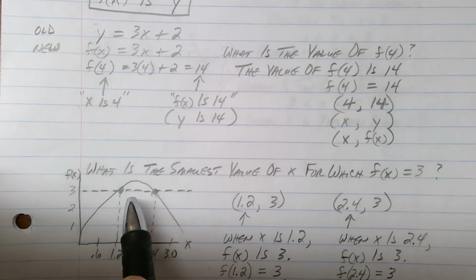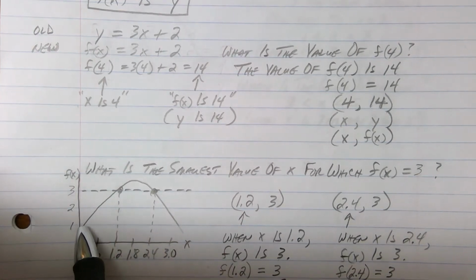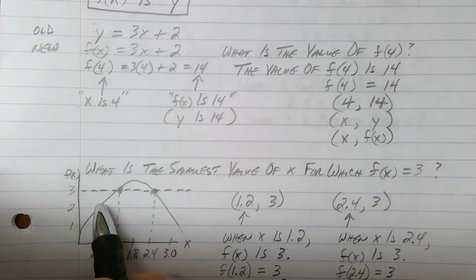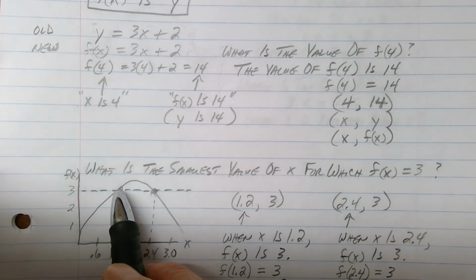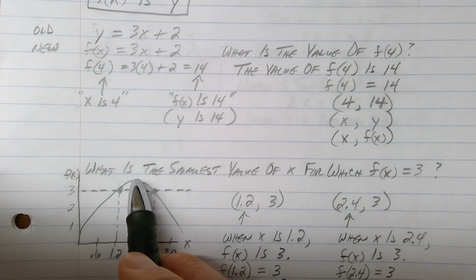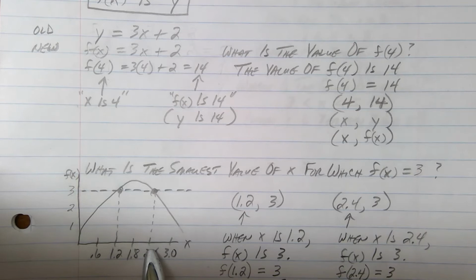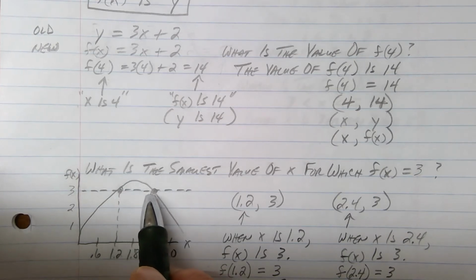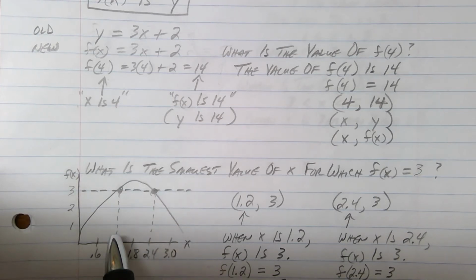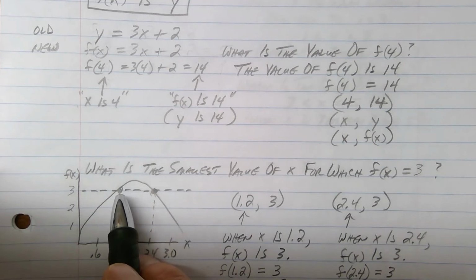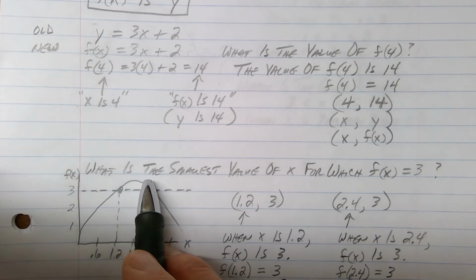Just think of like a baseball thrown up in the air. You throw the baseball up and it reaches a certain height and it goes a little bit higher, and then it comes down and it hits that same height on the way down. So there's going to be 2 different times that it is 3 steps high. There's going to be 2 different times that it's 3 steps off the ground. On its way up, it's going to be 3 steps off the ground, and on its way down, it's going to be 3 steps off the ground.